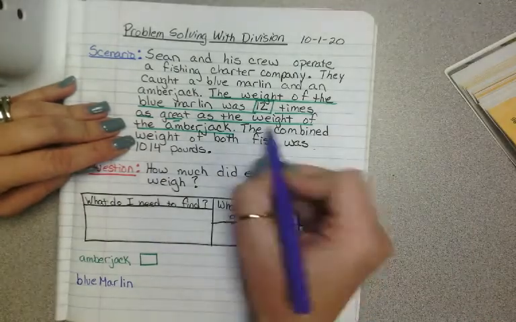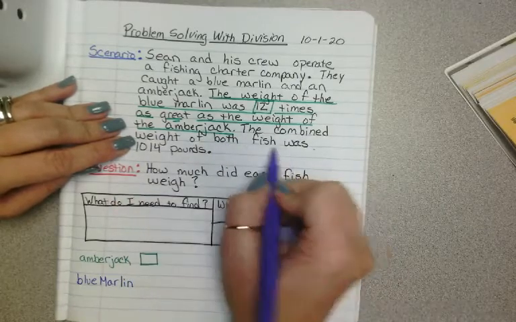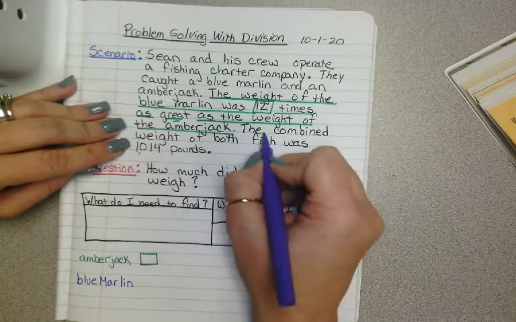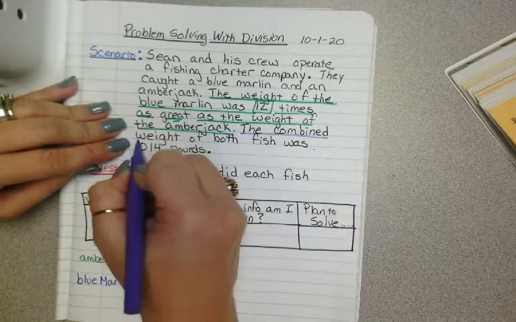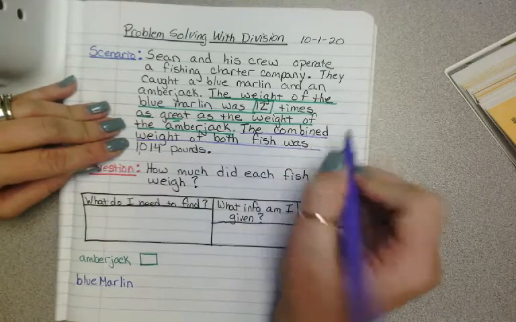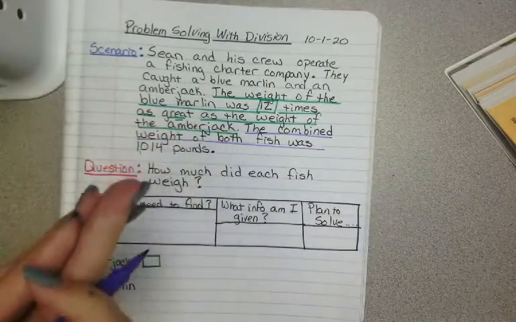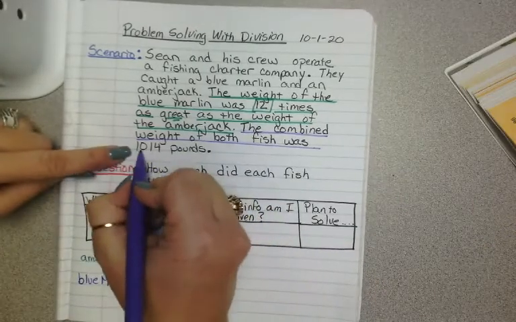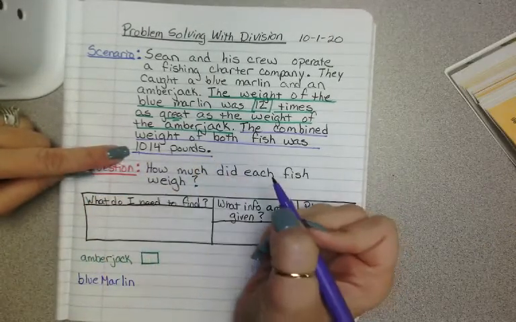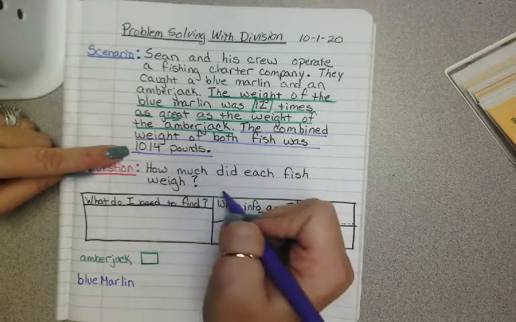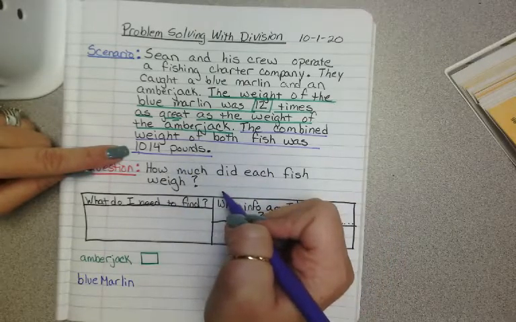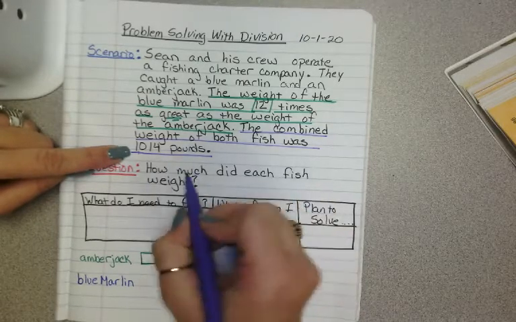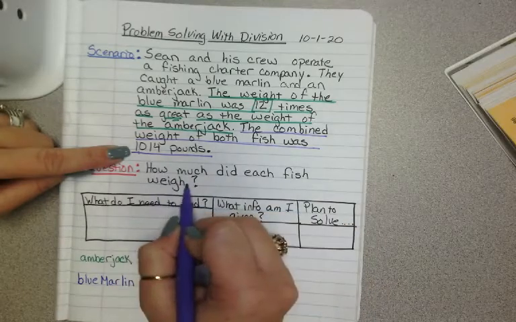It says that the combined weight of both of the fish put together is 1,014 pounds. Now that's important information, all right? The combined weight means that put together, when we add their weights together, both fish weighed 1,014 pounds. Now, I know that you can see the question, but I hope you're inferencing what the question is going to be. They probably want to know what each fish weighs. How much did each fish weigh?